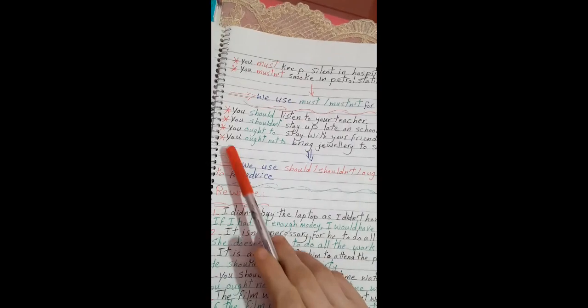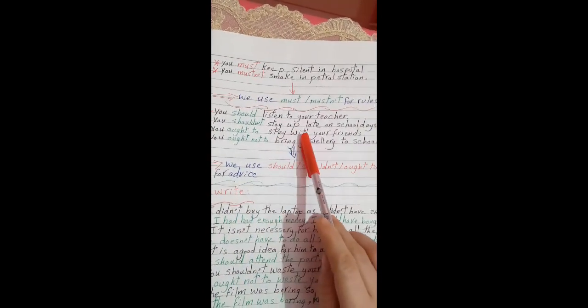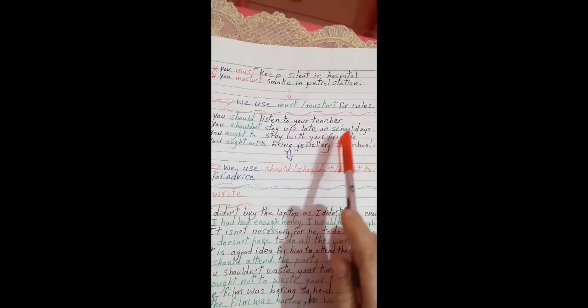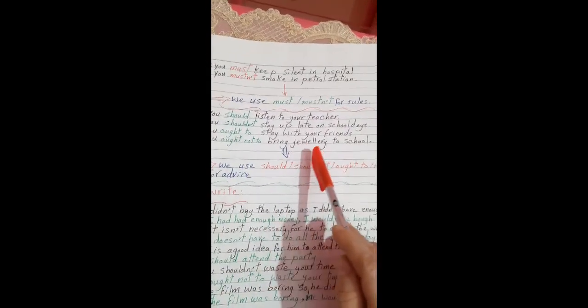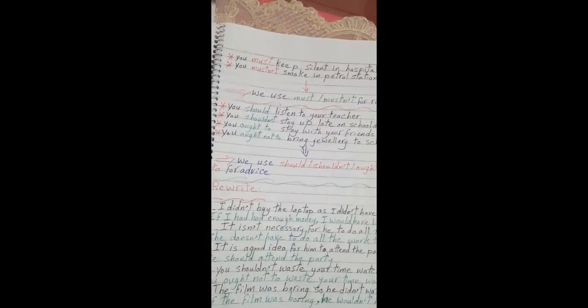We have should, shouldn't, ought to, ought not to. You should listen to your teacher. You shouldn't stay up late on school days. You ought to stay with your friends. You ought not to bring jewelry to school. Use should and shouldn't, ought to, ought not to for advice, to give advice to some person or to advise him to do something. You should go to the doctor, you look very tired. You should go to the doctor, or you ought to.